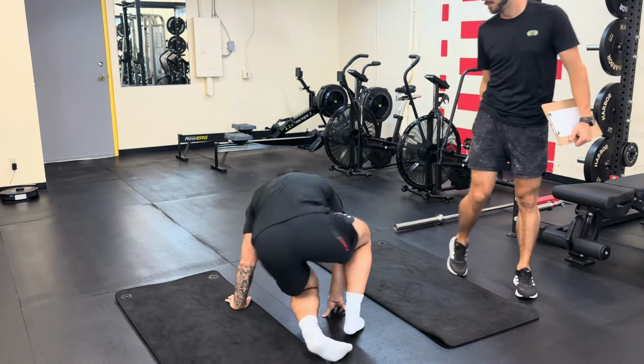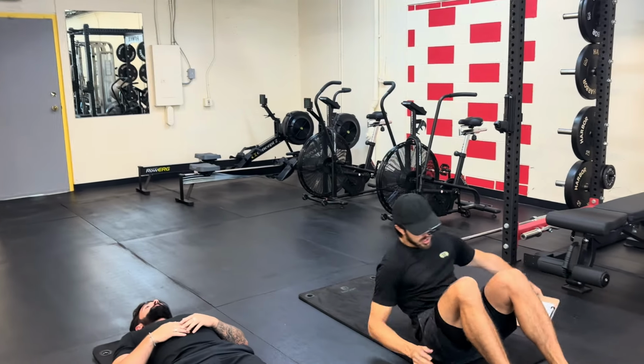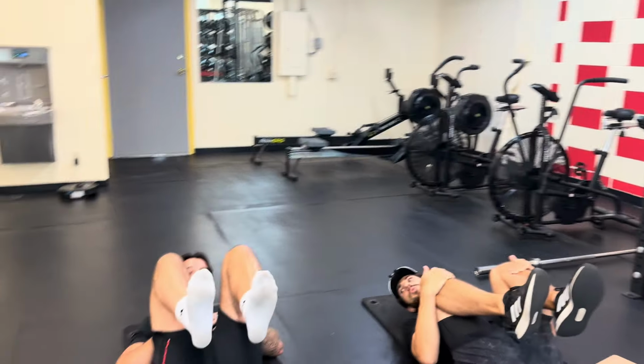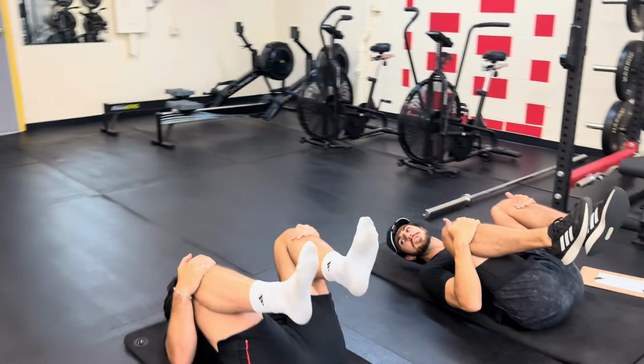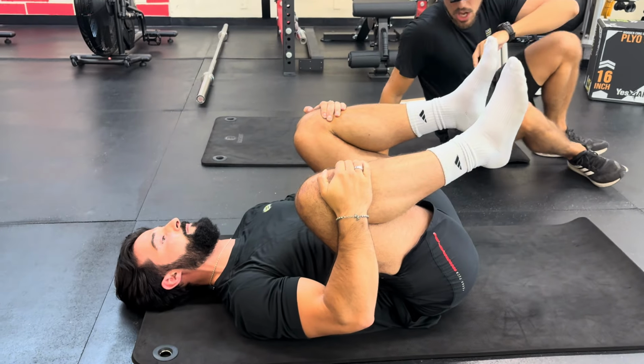Let's have you on the left one. Yeah. Good, perfect. Just like that. From here, I just want you to bring those knees into the chest. Exactly, grab those knees, bring them into the chest. So what I'm looking for is to see whether or not his low back comes off of the ground.